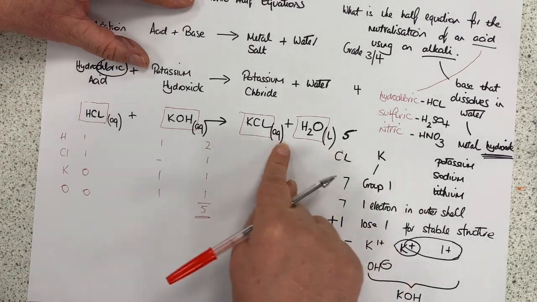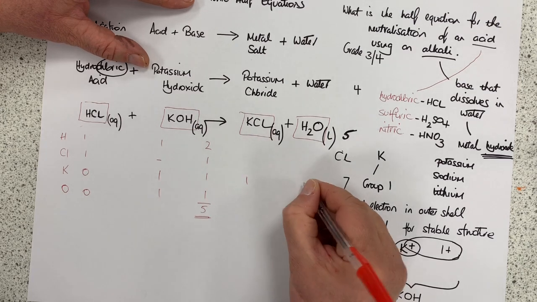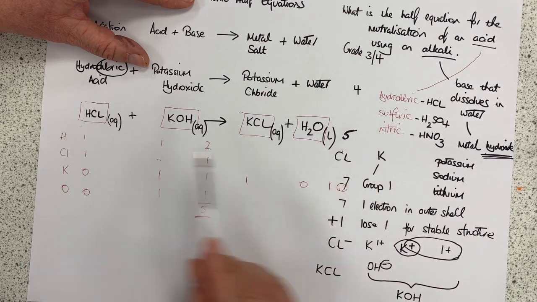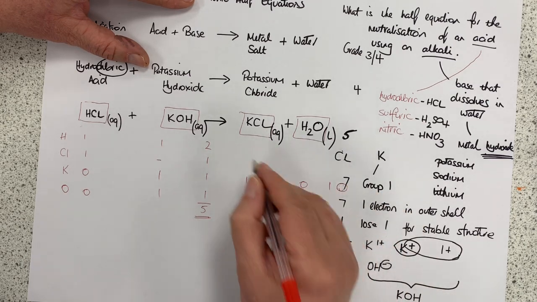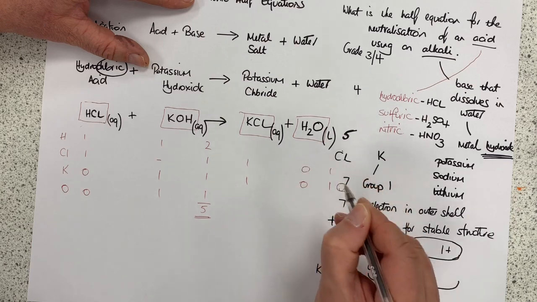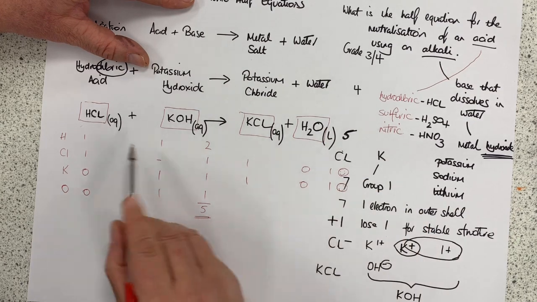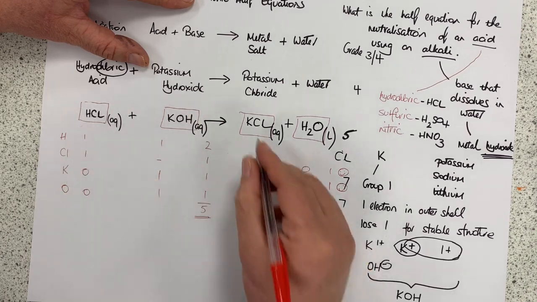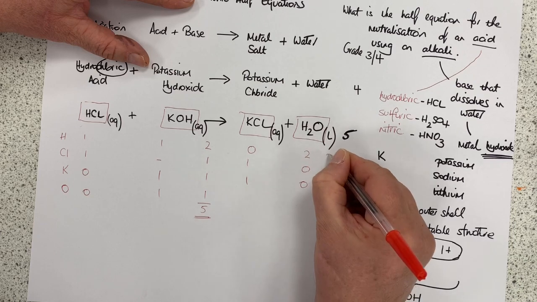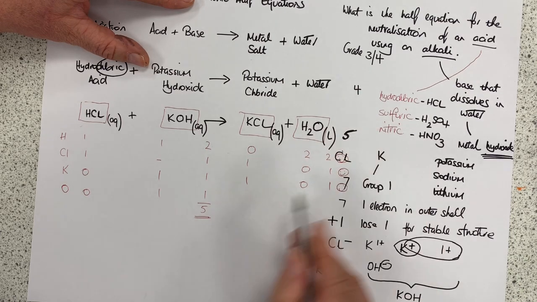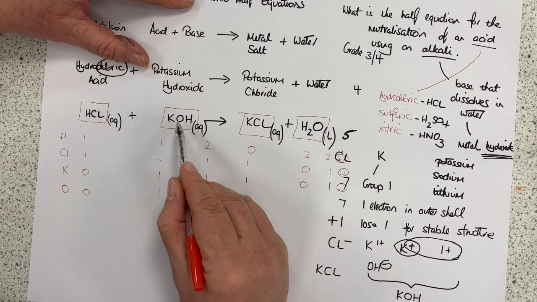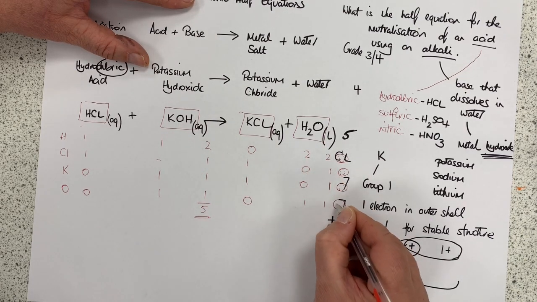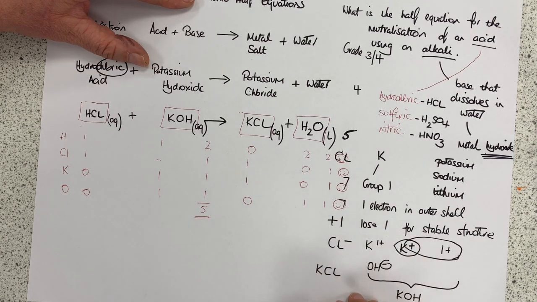How many potassiums are there in that box? Well, we've got 1, none in that. We've got 1 in total. That's the happy face. How many chlorines have we got in that box? Well, there's 1 there, none in there, 1 in total. That's another happy face. How many hydrogens have we got? Well, we've got 2 in total on this side. None in that box, but we've got 2 in that box too. So that's another happy face. And then we've just got the oxygens to deal with. 1 on that side, 1 in that box, but none in that box. Yeah, okay. So it turned out that that one was balanced anyway.